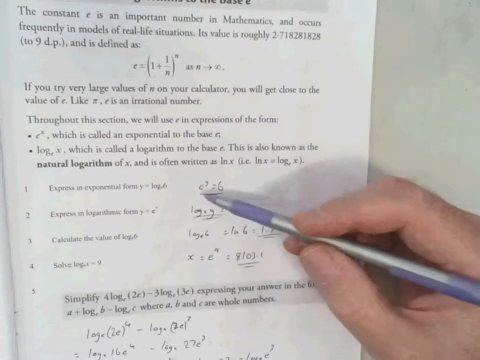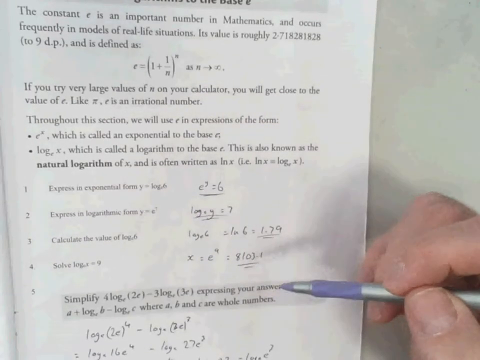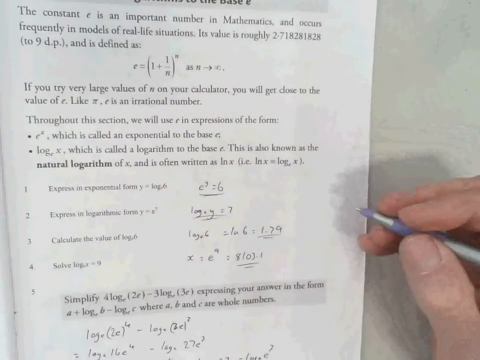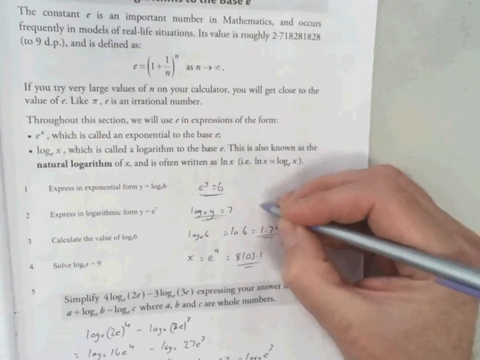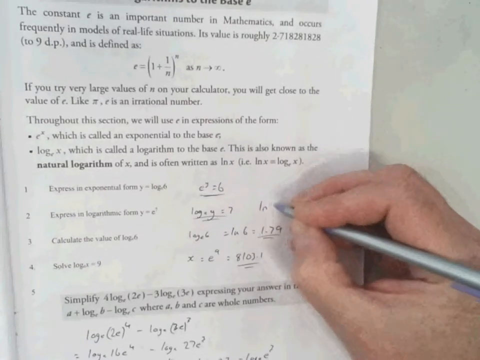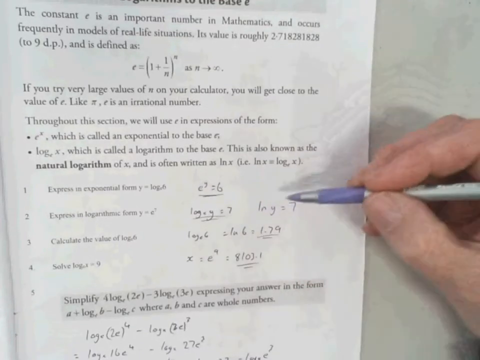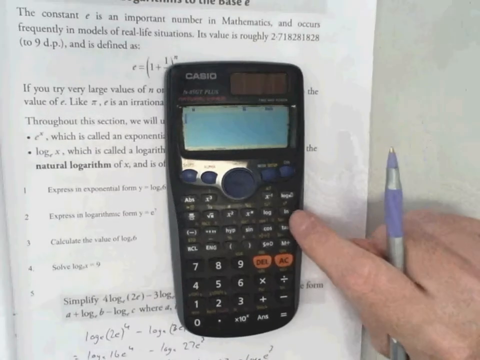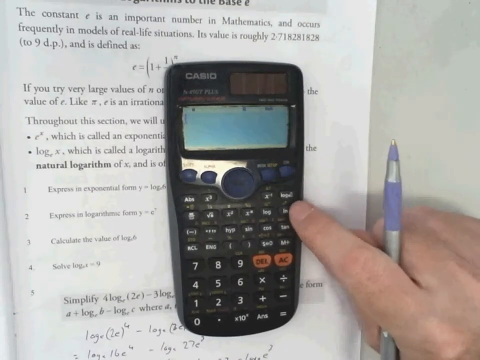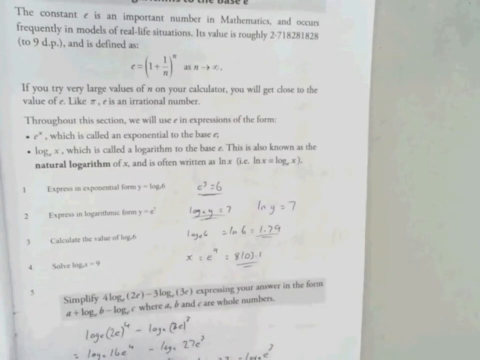Now, log to the base e in maths is very, very significant and important. It actually has its own notation. Ln of y means log to the base e of y. So on our calculator, we do actually have a log to the base e button. There it is there, ln. So that's log to the base e. I think it's from the French, logarithm naturel, although I'm not 100% sure on that, so I should really go and check that up if I'm saying it on a video.